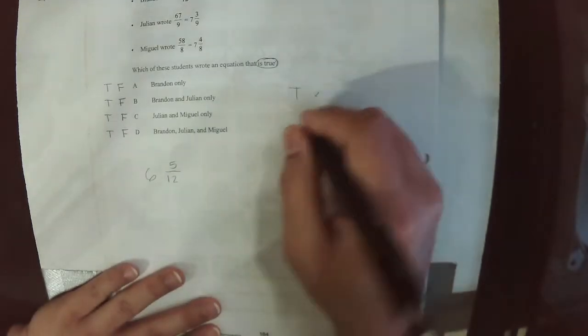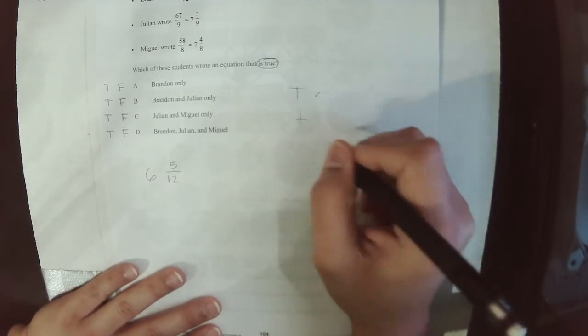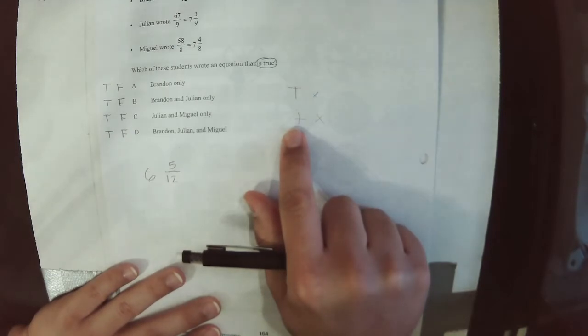What I'm going to show you is something I call the Texas method. The reason why is because we use addition and multiplication. So it looks like TX.